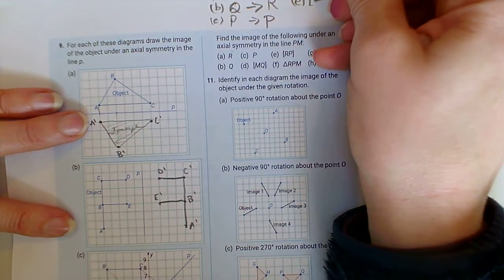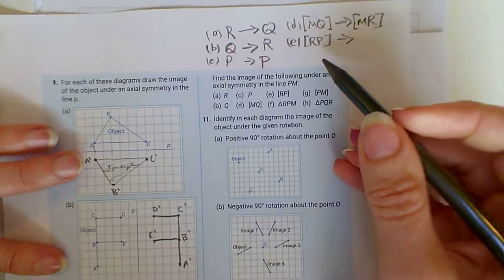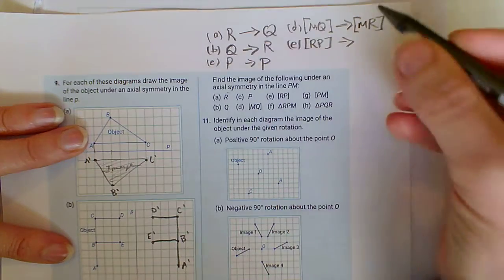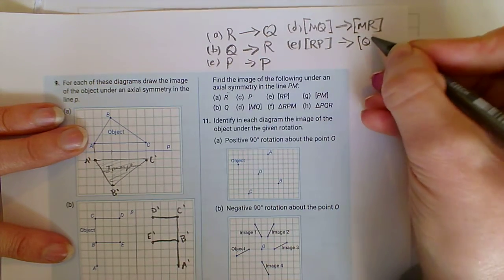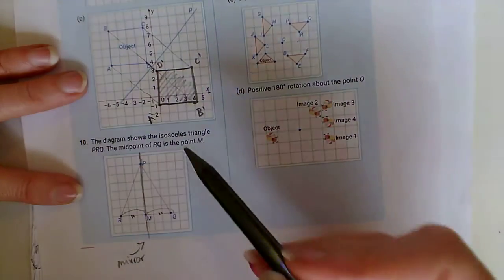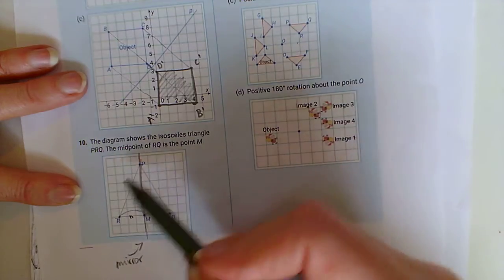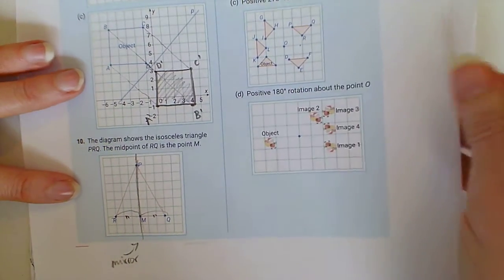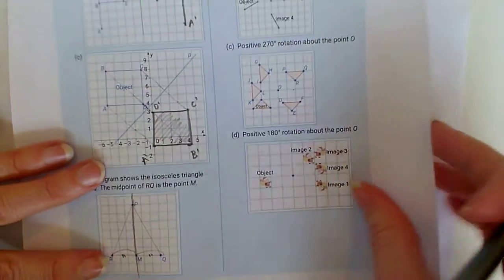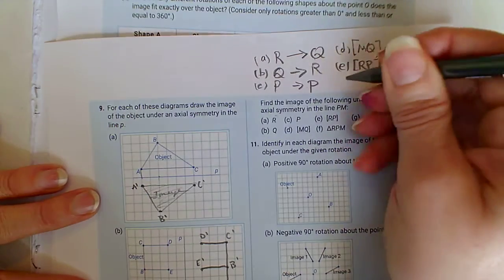RP. Now, I don't even need to look at the diagram for this. I can say, well, R will map to Q, and P doesn't move, so this will map to QP. Let's have a look at that. So RP is going to map to QP. Those two sides of the isosceles triangle will end up on each other when I fold over this mirror line. But we can also do it by looking at these facts here.